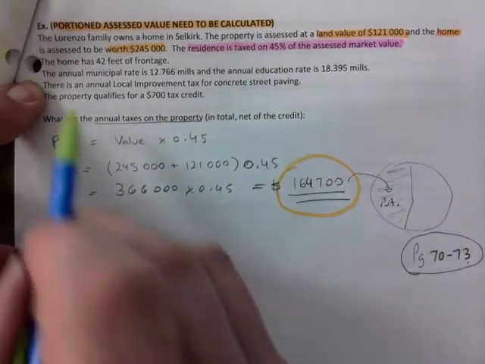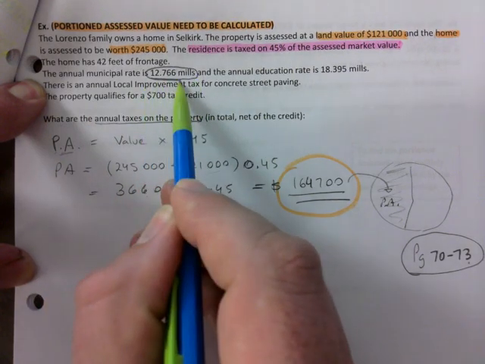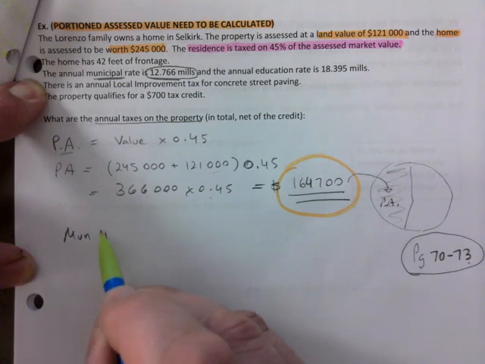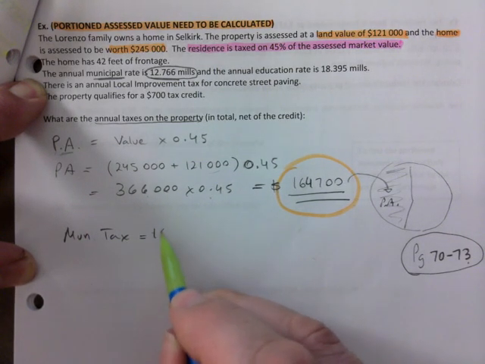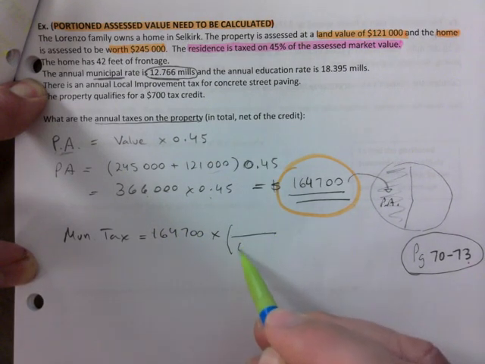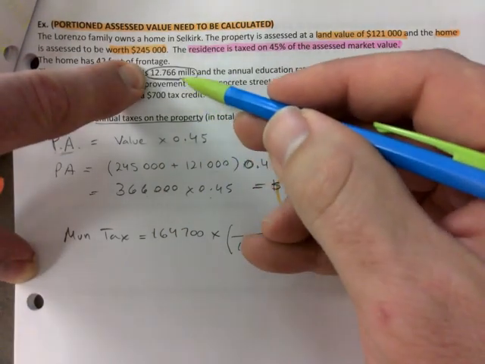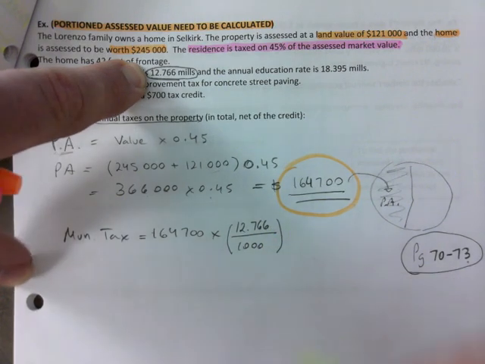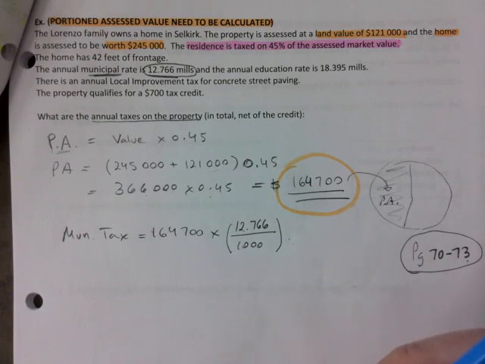I'm going to scan through my notes and see that there's a mill rate right there. That's the municipal mill rate. So let's do that one. Municipal taxes: we go 164,700. We multiply that by the mill rate. The mill rate is 12.766. So just slap that in there, but you've got to make sure it's divided by 1,000. We'll calculate that in a bit.